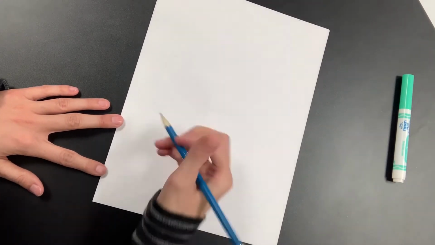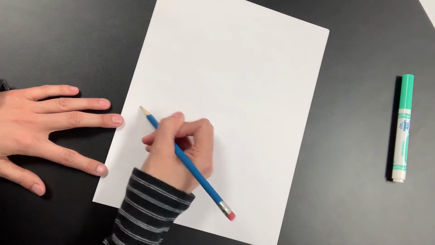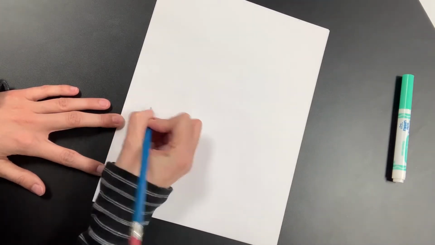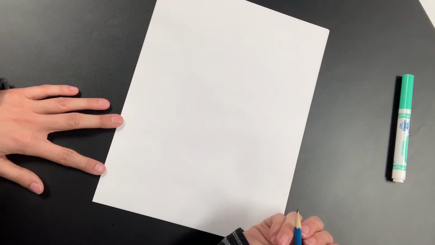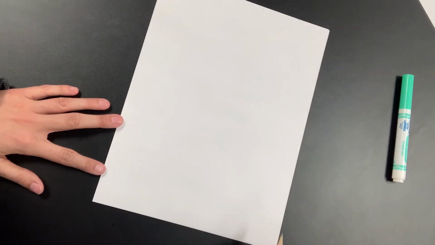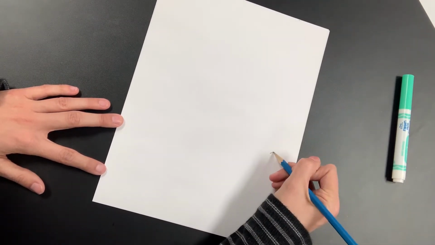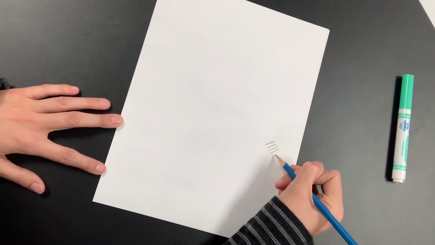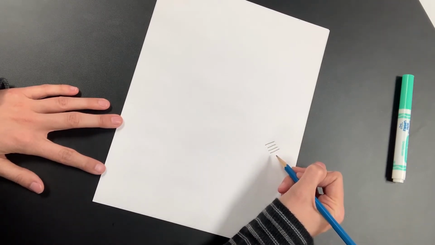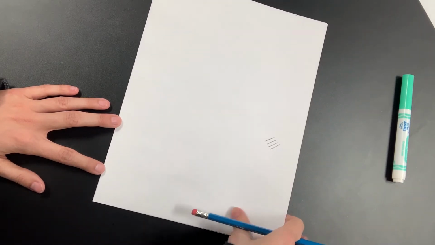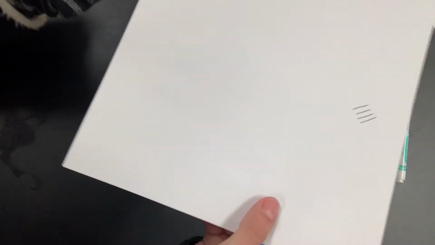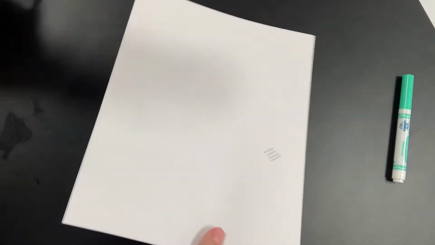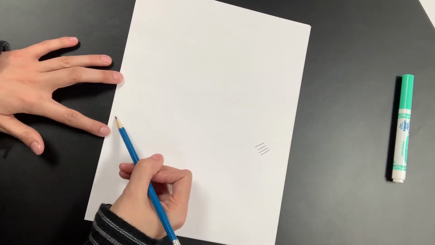When we're drawing with a pencil, it's really important that we keep our pencil nice and light. If we're pushing our pencil into our paper really hard, it's a lot harder and more difficult to erase the line. I'll show you an example. I'm pressing my pencil really hard into my paper. Now it's a lot darker and you might be able to see it a lot better compared to if I have a very light line.